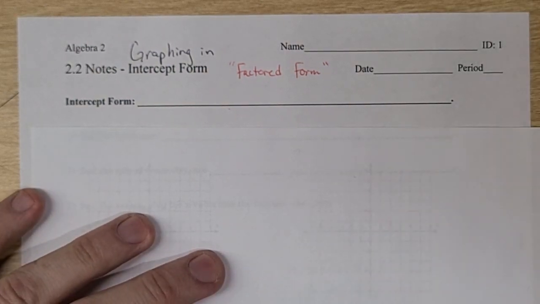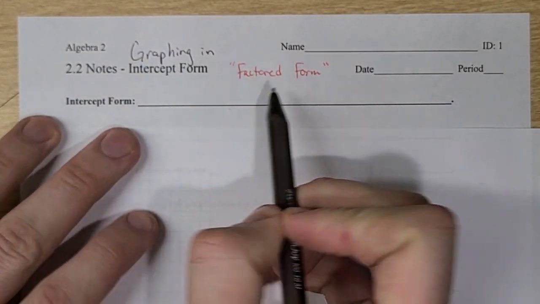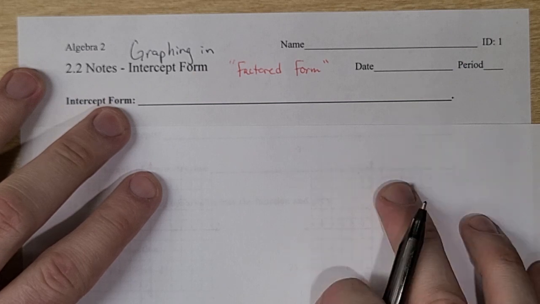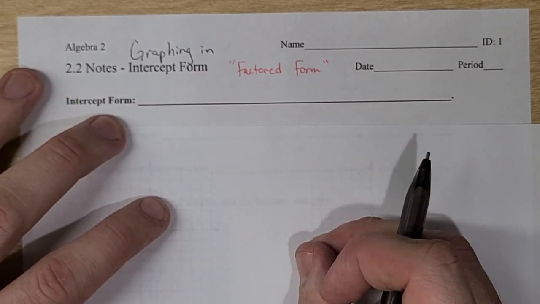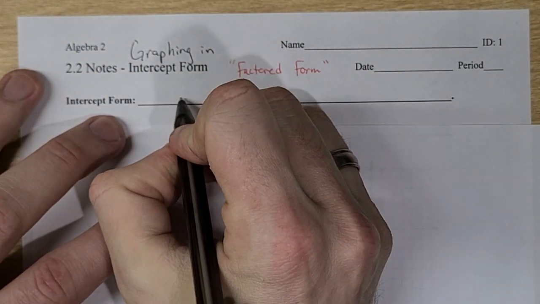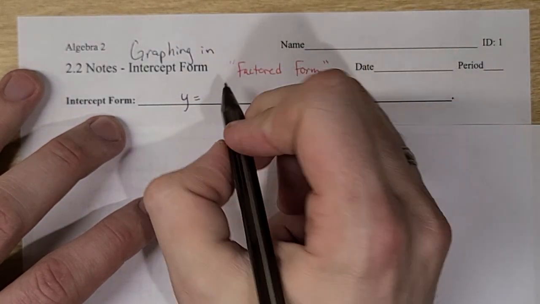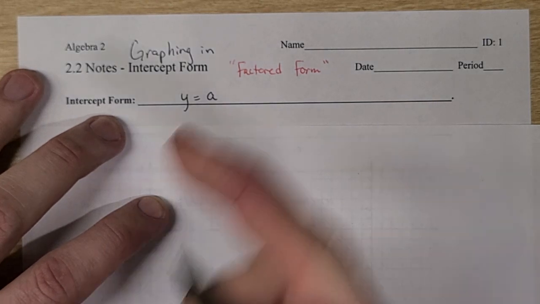Anyways, intercept form. We are going to start with the general idea. It's different than vertex form and standard form. So vertex form has the parentheses and the squared. Standard form has no parentheses. Intercept form looks like this. Now it starts off with y equals, just like the others. It starts off with a, just like the others, which means the exact same thing.